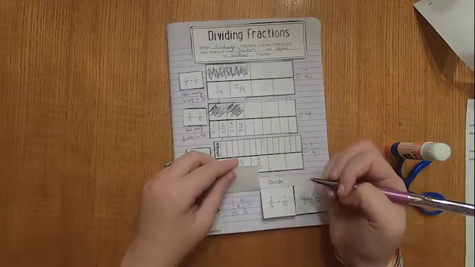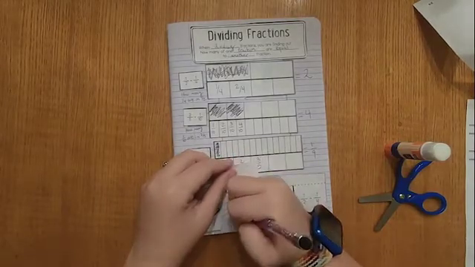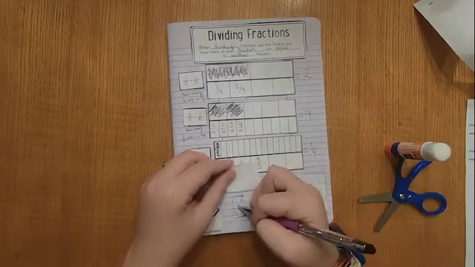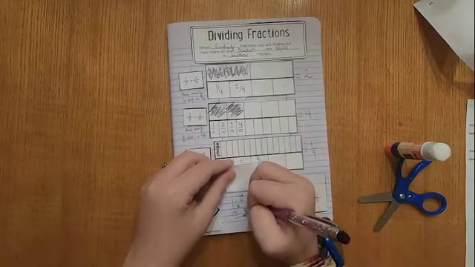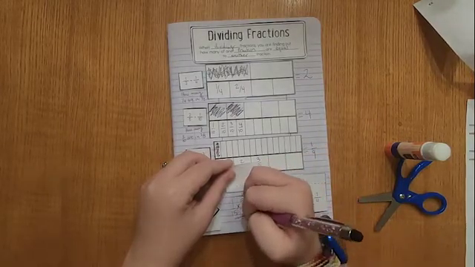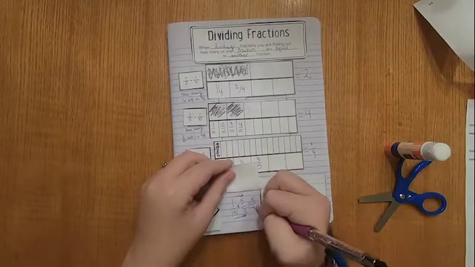When you multiply your fractions, we multiply straight across. So I'm going to do 1 times 5. 1 times 5 is 5. 15 times 3 is 45.